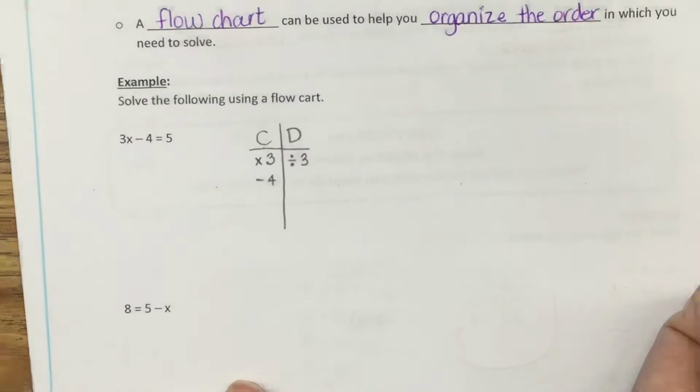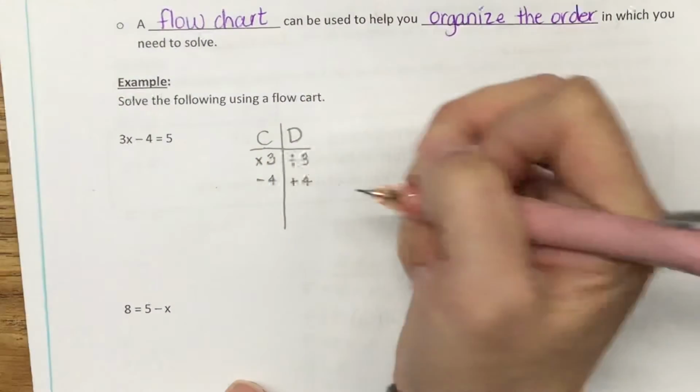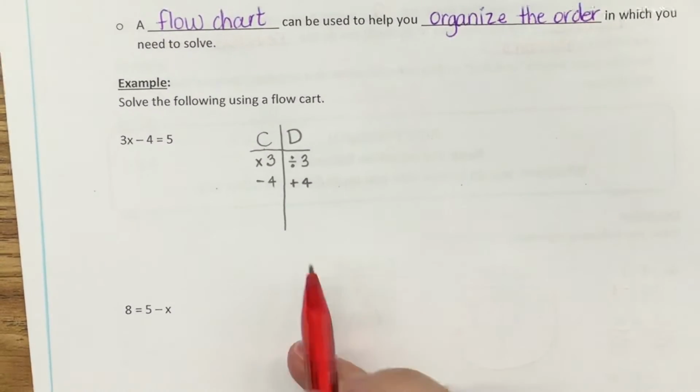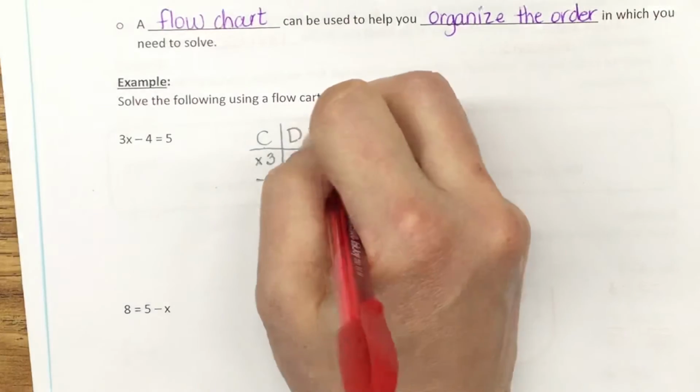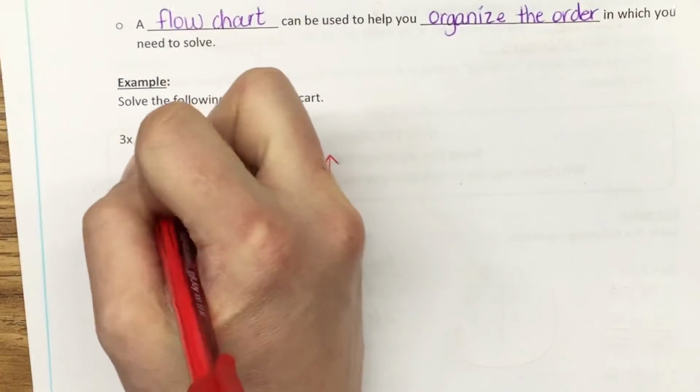Cheston, what's the opposite of that? Plus 4. Right on. Okay. So I'm going to try this out. Remember, I'm going to start at the bottom and work my way up. Okay. So first thing, I'm going to add 4 to both sides.